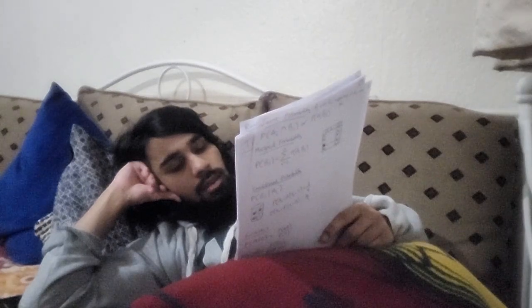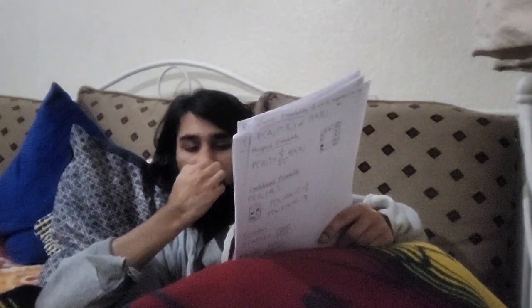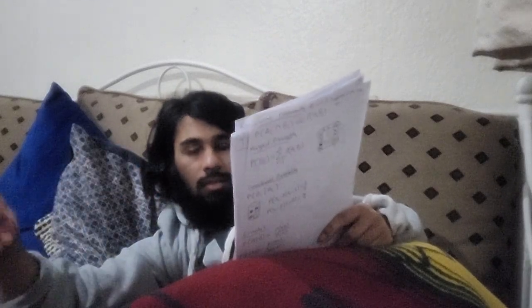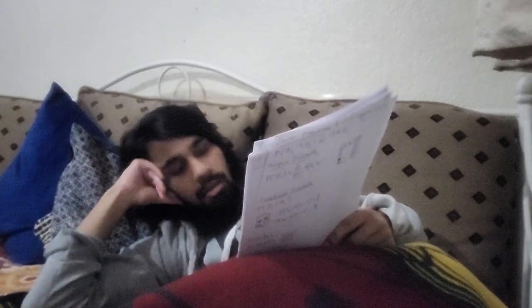We know the formula already. If A has occurred, that means it could be a 2, it could be a 4, it could be a 6. So one of them has occurred. Now you have to find the expected value of that: the conditional expected value of x given that A has occurred.